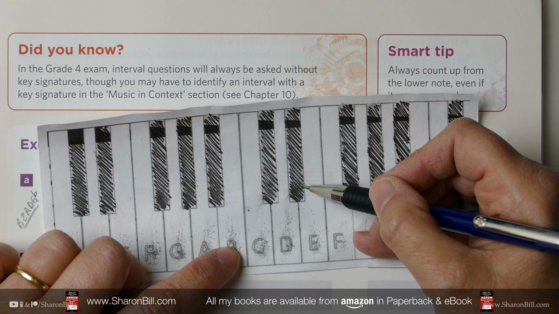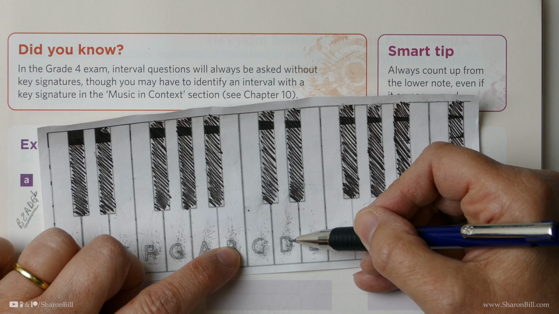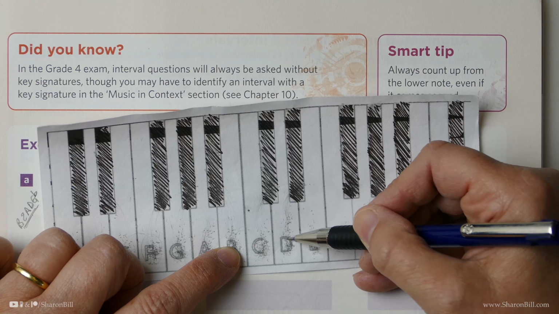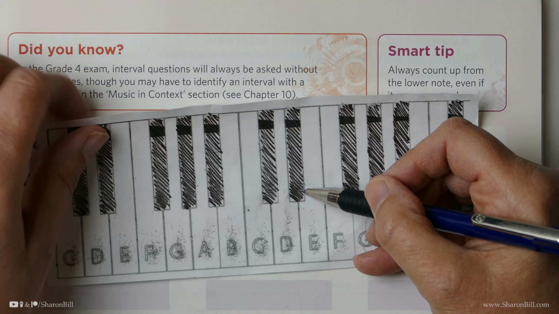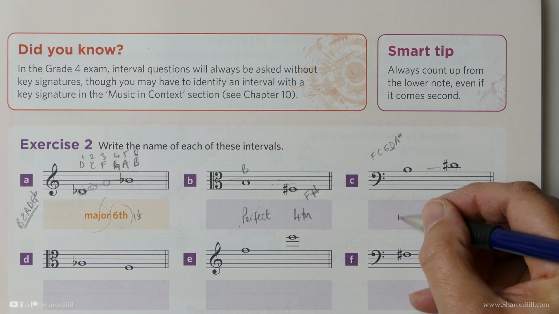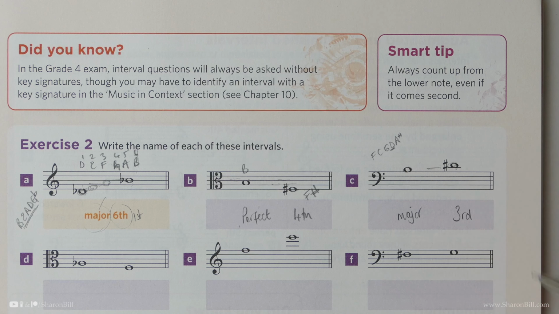We know that B minor does not have D sharps. It falls by a semitone. That would be the minor third, smaller. The major third part of the major scale is greater. So we know that that's a major third. B major would have D sharps.